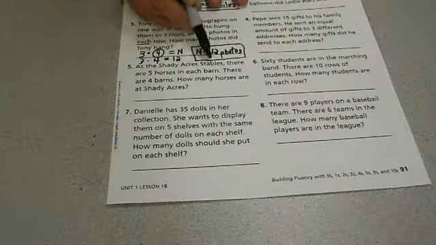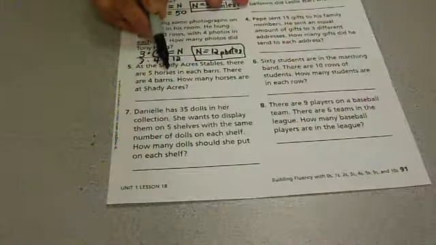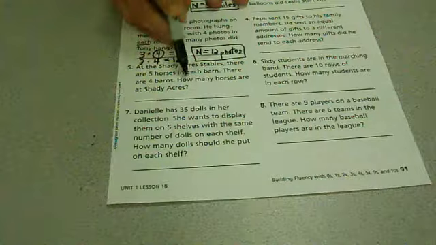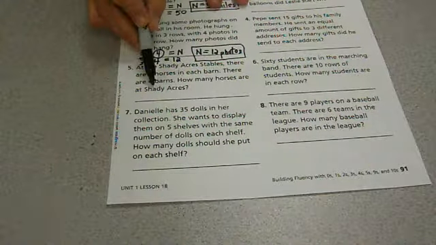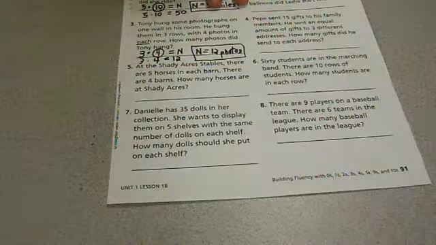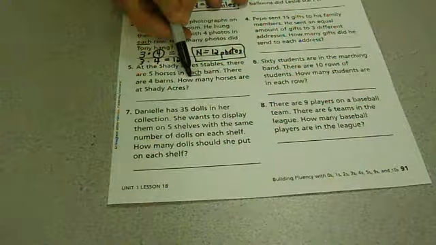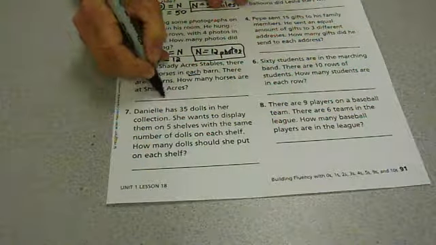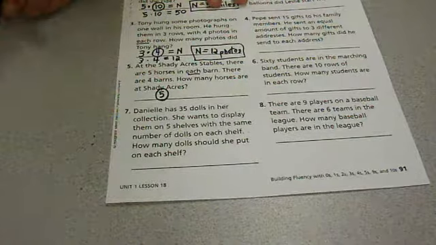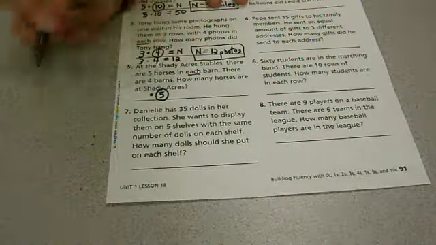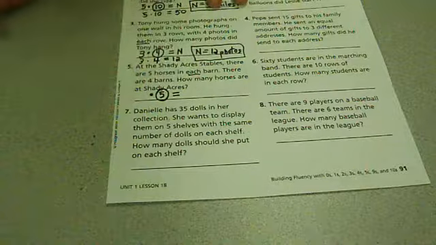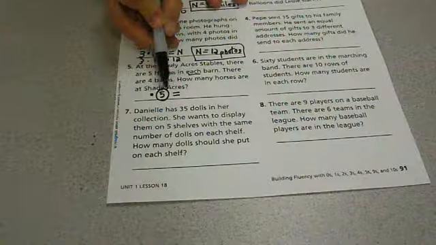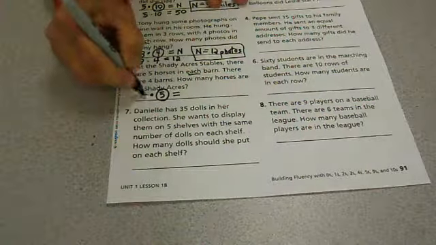At the Shady Acres stable, there are 5 horses in each barn. There are 4 barns. How many horses are at Shady Acres? Okay, got to find my each. Here's the word each. There are 5 horses in each barn. So 5 is my each. Put it in my equation as my second factor. Here's my multiplication sign. Here's my equal sign. 4 would not be my total. There's nothing I can multiply by 5 to get 4. So it has to be my groups.